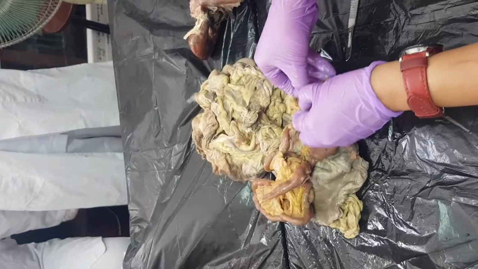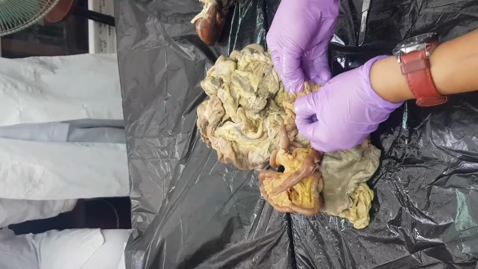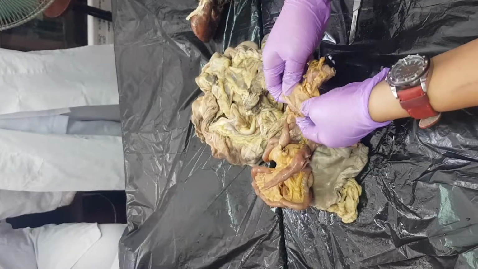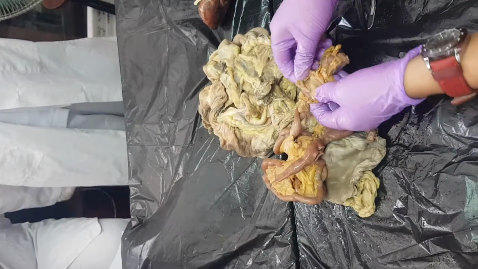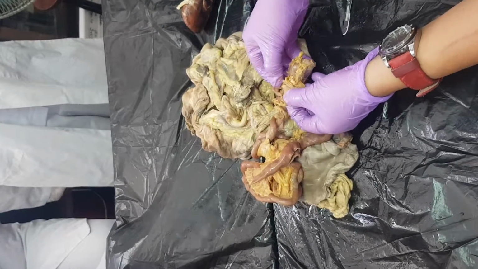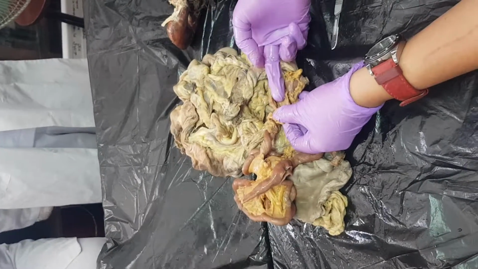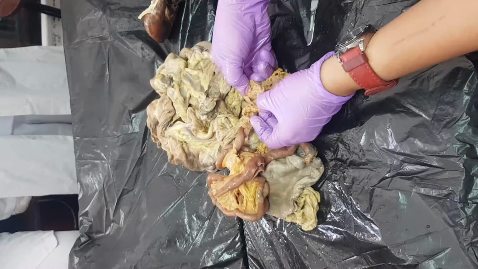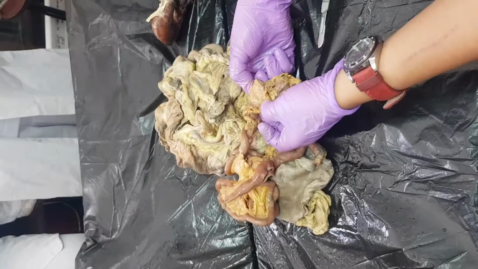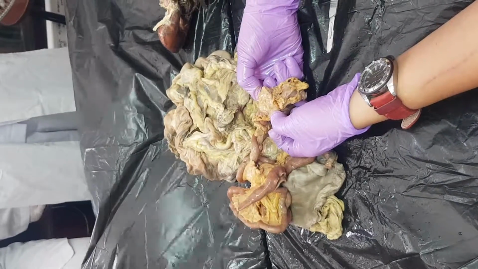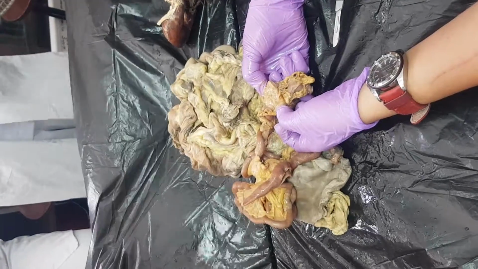This very area here, in this specimen, when we just remove this one, there's a green, so this is where you can find the duct opening. So the bile duct opening and the pancreatic duct opening is found here.